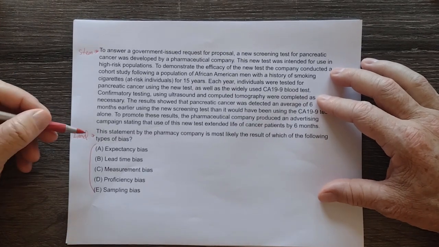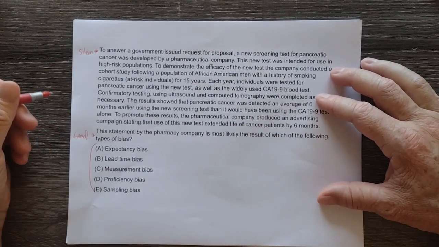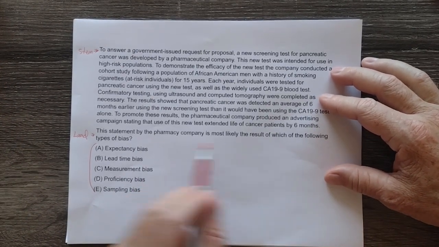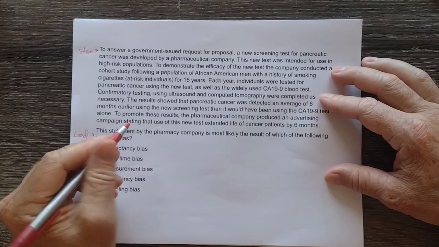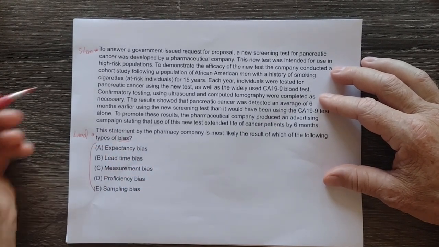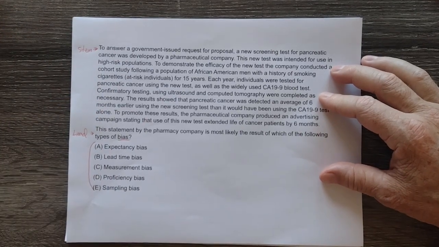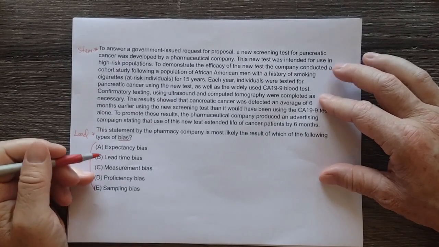Okay, so let's cover the question lead-in. This statement by the pharmacy company is most likely the result of which of the following types of bias? So we're going to be looking at bias, and we're definitely going to have to go back to the question stem, and this is quite the question stem. So let's look at the answer choices.